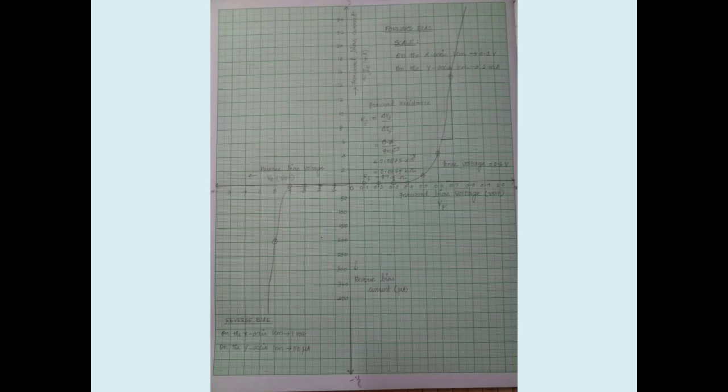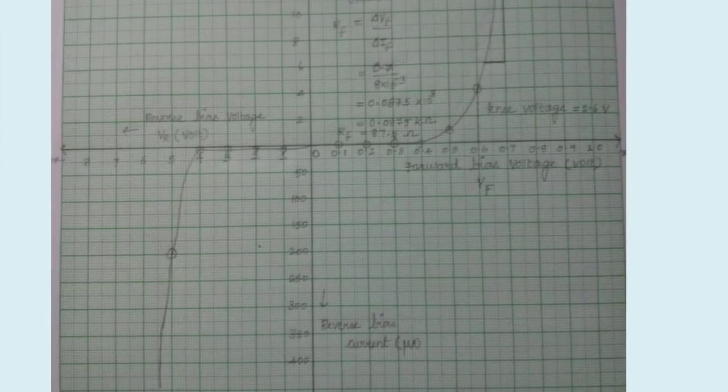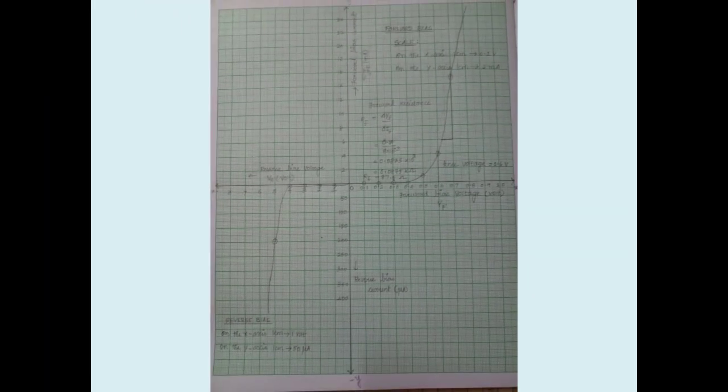So after drawing both the curves, our graph will look like this. For this experiment, plotting the graph is very important. The maximum mark is given for plotting the graph.